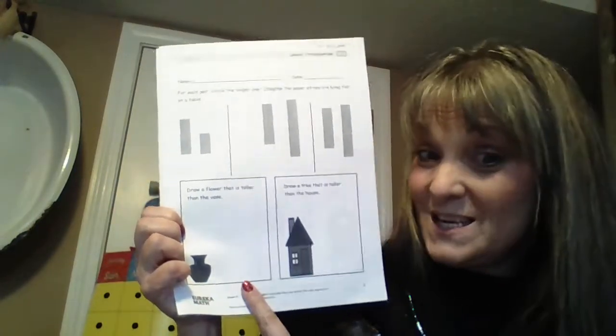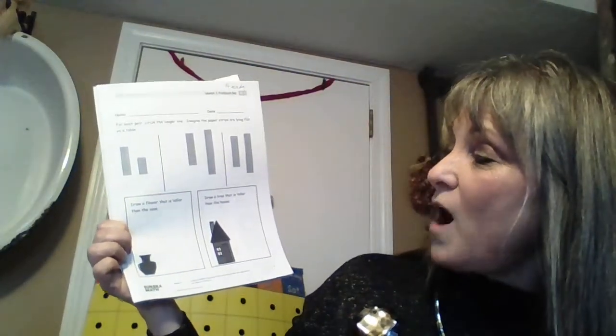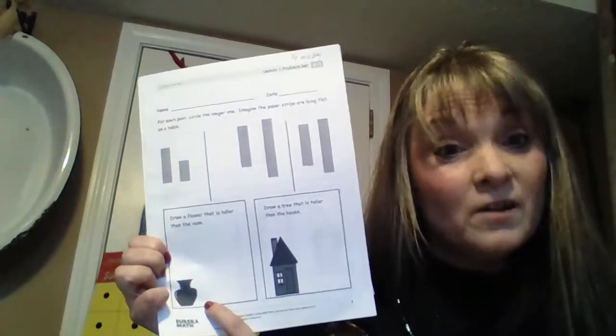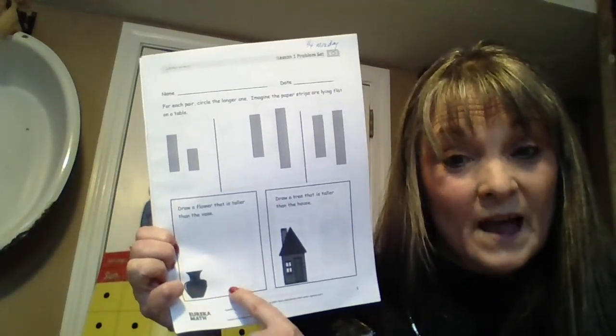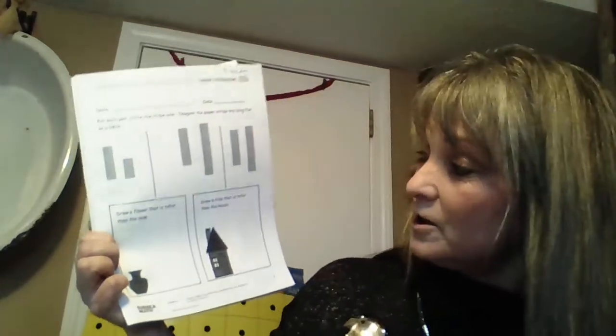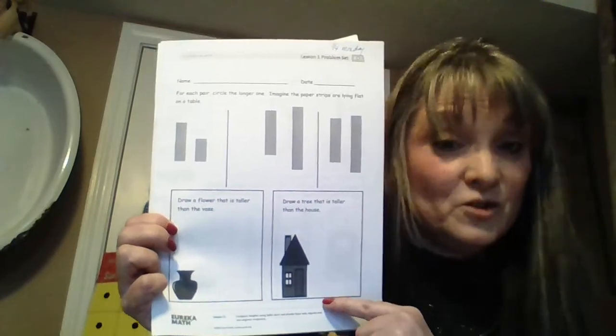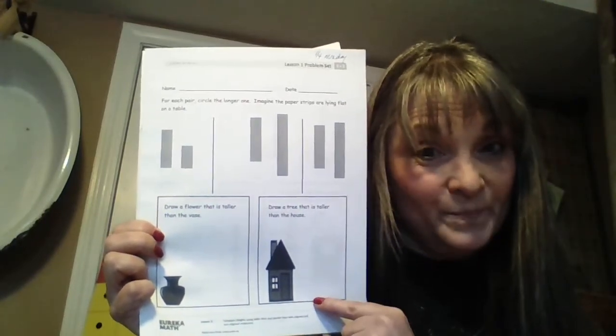And then down here, they're asking you to draw a flower that is taller than the flower pot. Well, I want you to start even here and make the flower taller. And over here, they want you to draw a tree that is taller. So make sure it starts on the bottom. I don't want any of this floating stuff. I don't know why they did it that way, but you're smart.